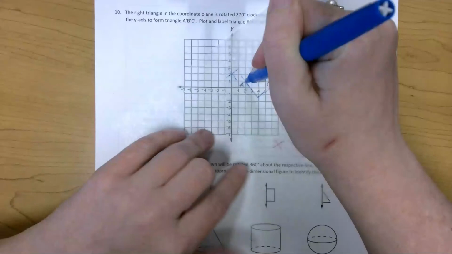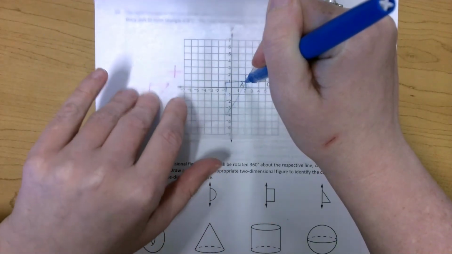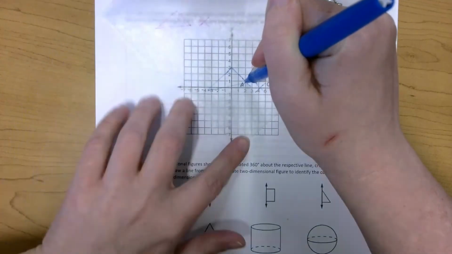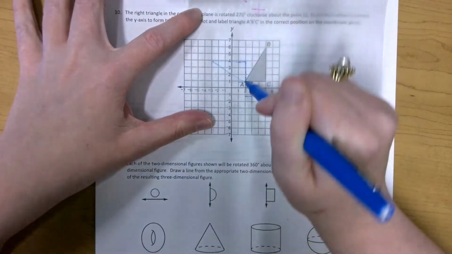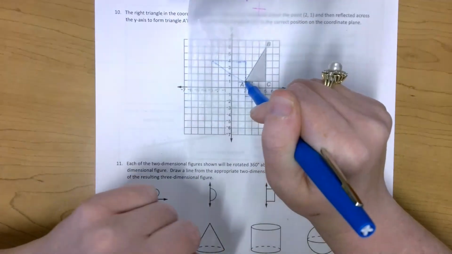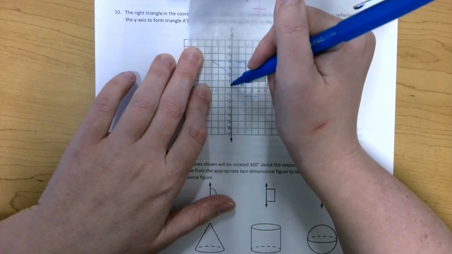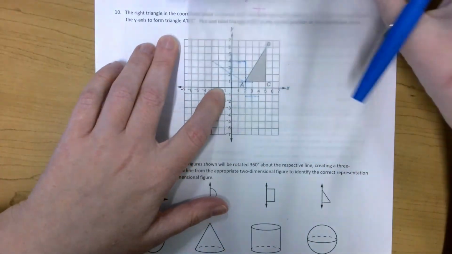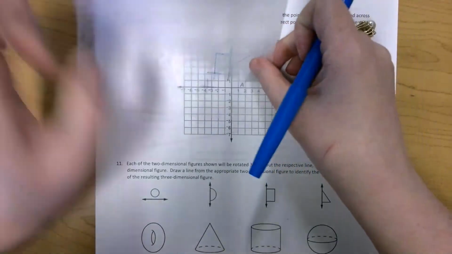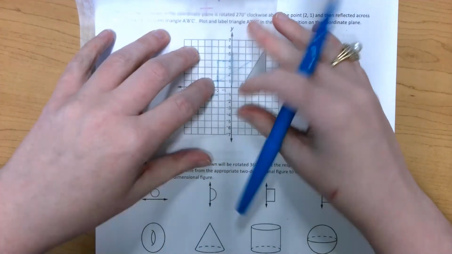So this is 90, 180, and 270. Okay? And then we're going to reflect it across the y-axis. So here's my y-axis. I'm going to go all the way down to the origin. I'm going to reflect it over, make sure it goes all the way down to the origin. Here are my new coordinates.